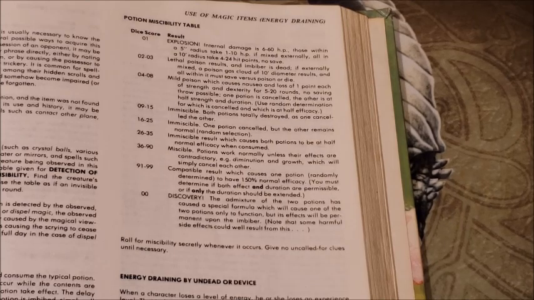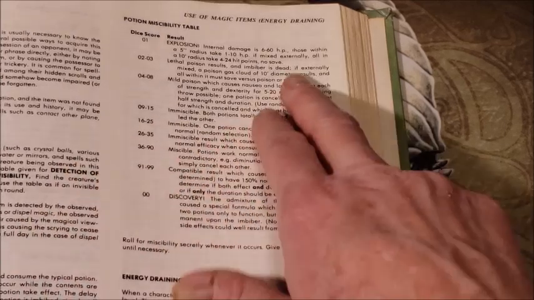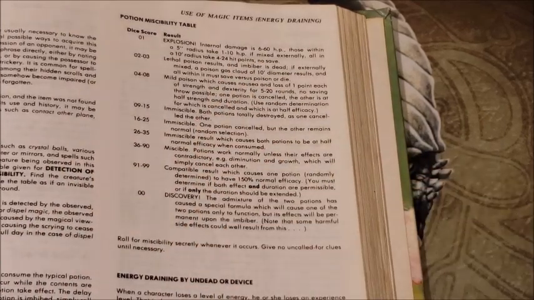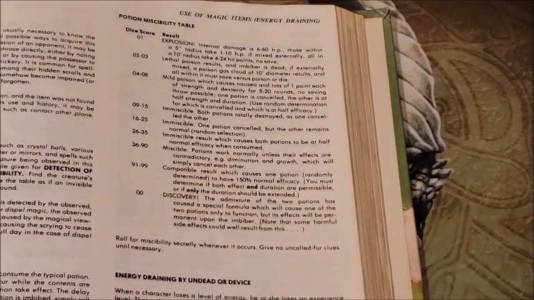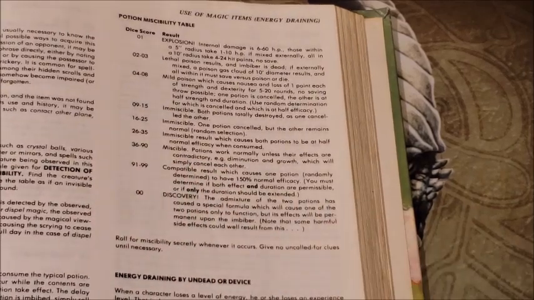It always calls for some player characters sweating as this gets thrown. I actually had to use this table not too long ago, about 3 or 4 months ago. One of my players forgot and sucked down 2 potions back to back. And I said, "Help, got to roll on the potion miscibility table." And they went, "Oh, crud." So I went ahead and I rolled, but I ended up landing in the 36 to 90 sweet spot where both potions just work normally. I really like this table.